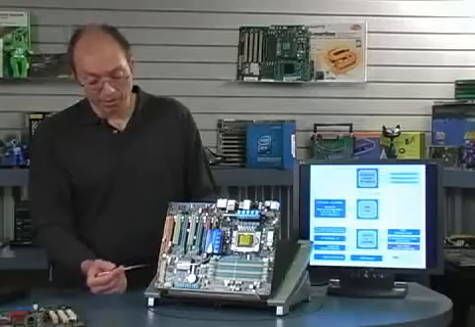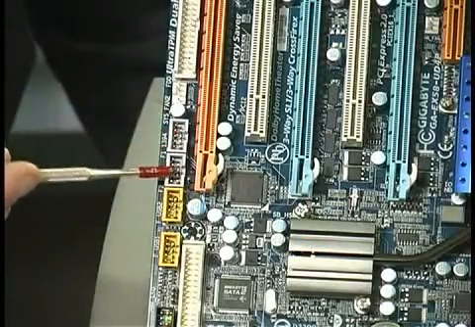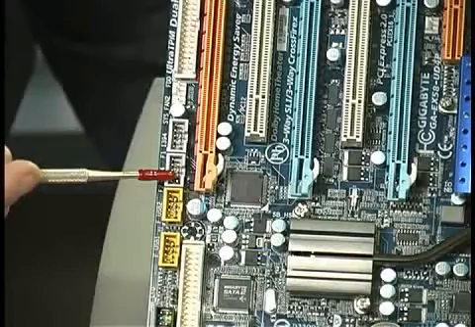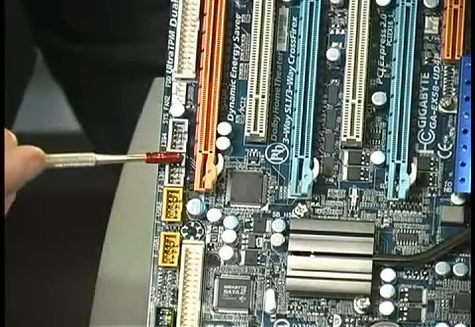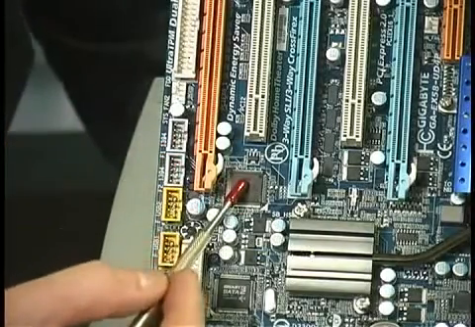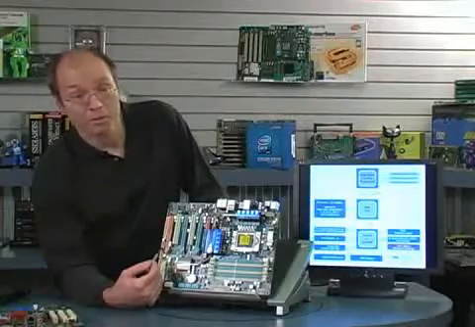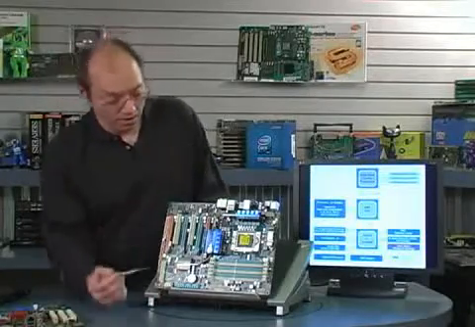2 headers here. We also have headers for 2 FireWire ports. And there's an additional FireWire port on the back of this board. And that's all supported by a Texas Instruments FireWire chip, which is located right here. So this provides 3 FireWire ports, 2 that you can optionally run to the front, 1 built in for the back.